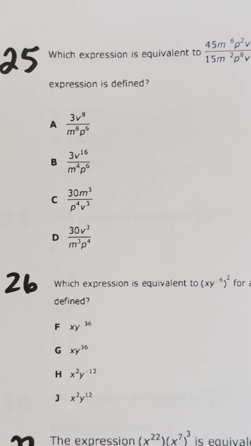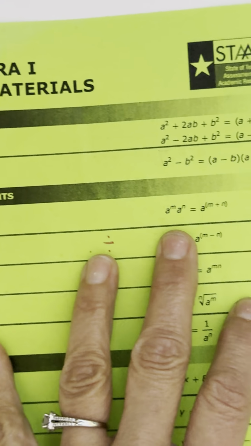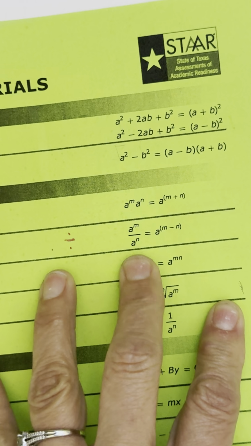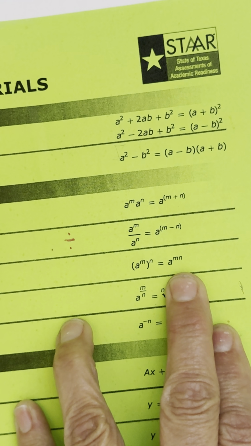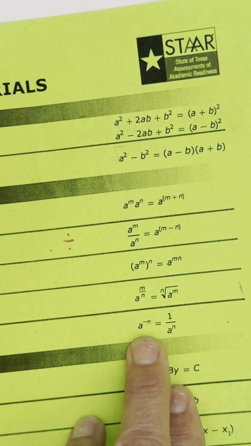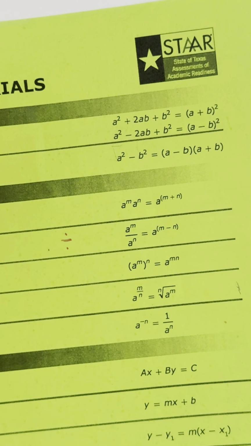Okay, so 25 through 30 are the other two pages that are added to the review. They are Unit 7, the properties of exponents. So basically there are 4 properties that we need to know. When you multiply, you add. When you divide, you subtract. When it's raised to a power, you multiply. And when it's negative, move it. So if it's negative on the top, move it to the bottom, it turns positive, or vice versa.